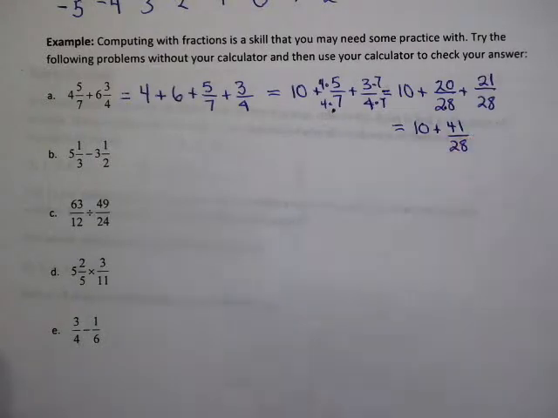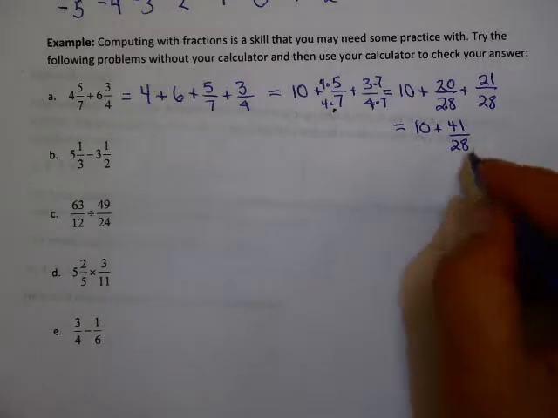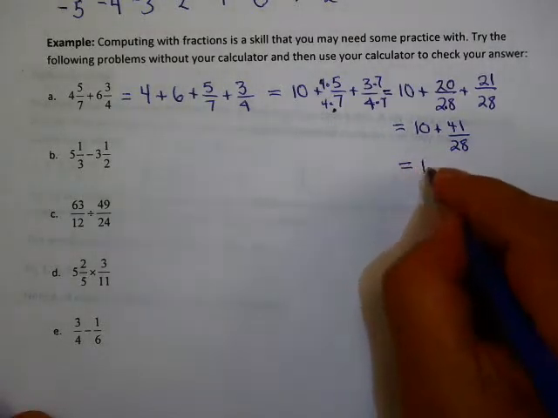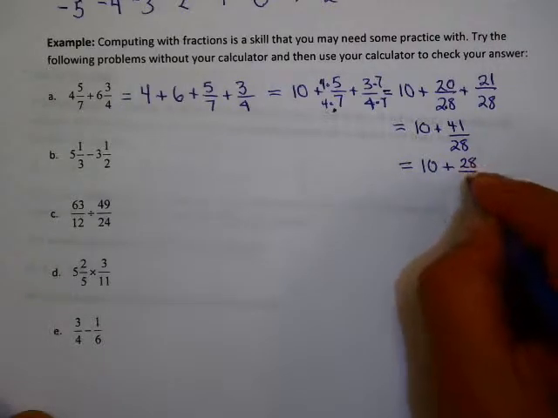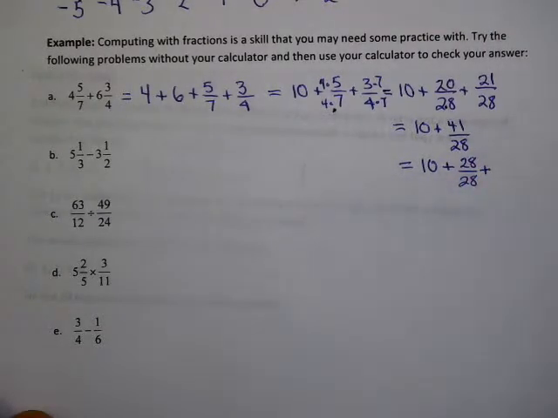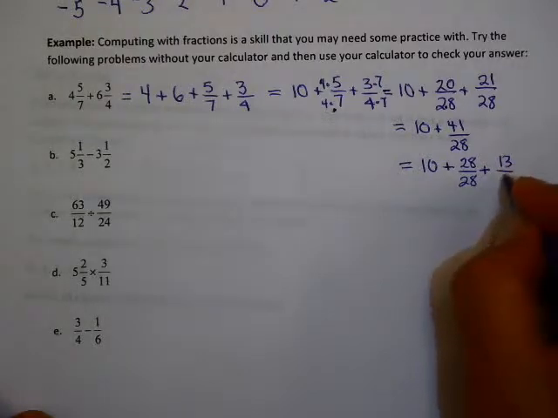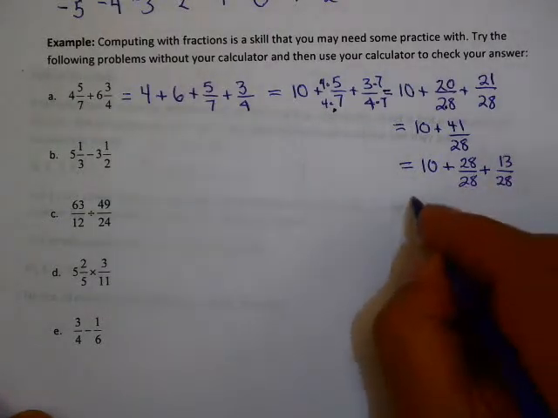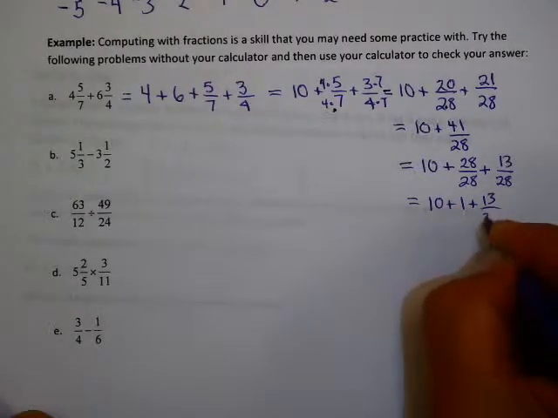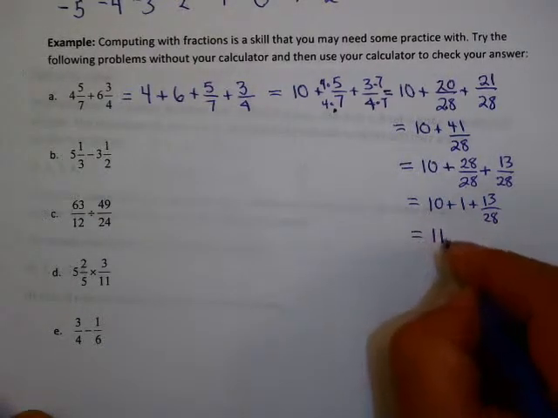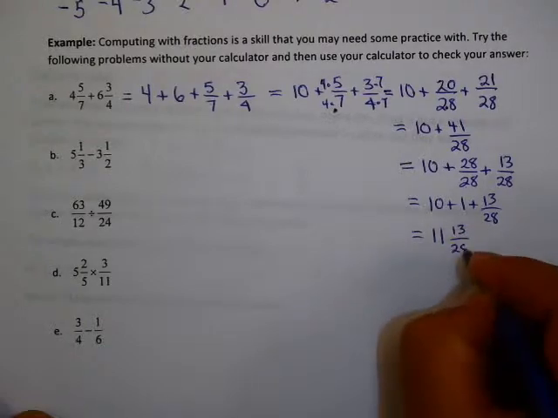Now, 41/28 is a fine number, but it would be nicer to be able to write this way. 41/28 is 28/28 plus 13/28. What would be left over? What would be left over is 13. 28/28 is 1. So that is 11 and 13/28.